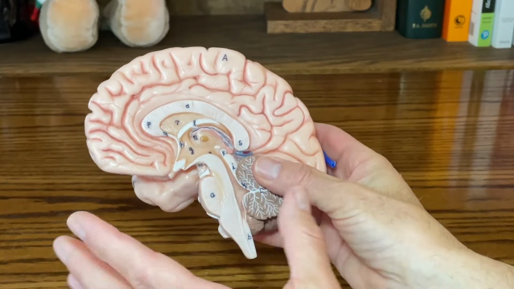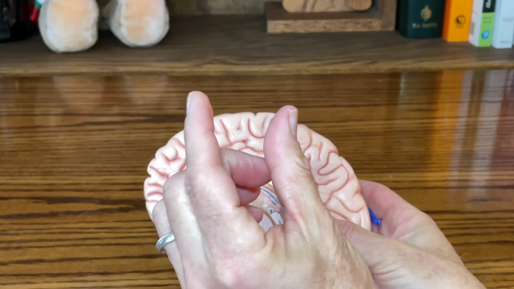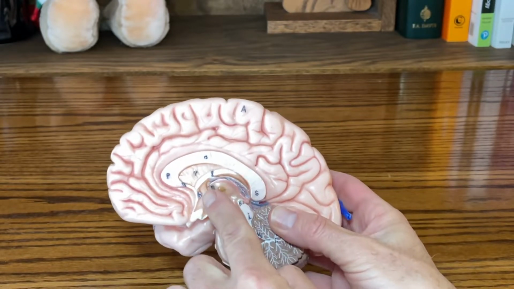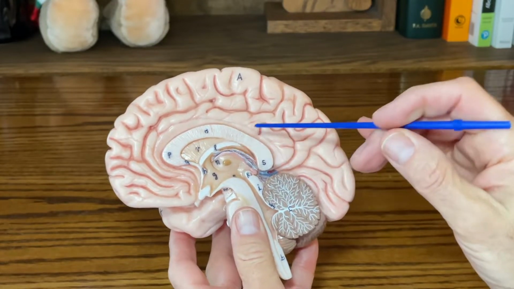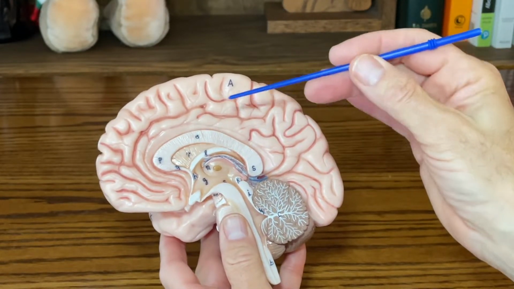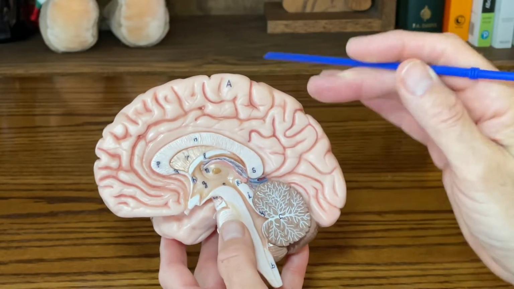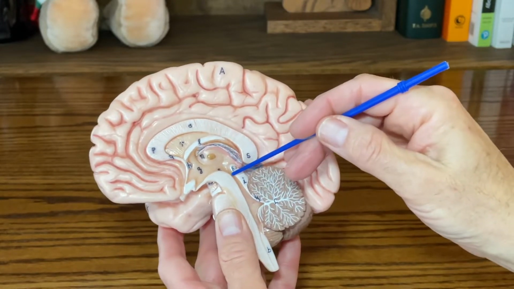Now, when you put the other half with this and look at it in an anterior view, it creates a very narrow cavity. We call that the third ventricle. So this would be the area of the third ventricle. You have a lateral ventricle in each of the cerebral hemispheres. We'll see that a little later when I use a model of the ventricles to show you those cavernous areas.